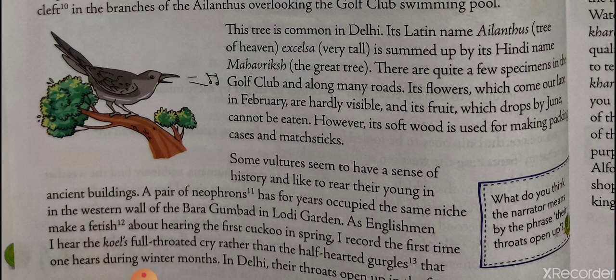Now, he's talking about the tree whose name is Ailanthus, and in Hindi we call it Mahavriksha. They are at the golf club, swimming pool, and at the side of the roads also. The flowers on this tree come very late in February, meaning after 20th February, and the fruit this tree gives cannot be eaten. However, the wood of this particular tree is used to make cases and matchsticks.